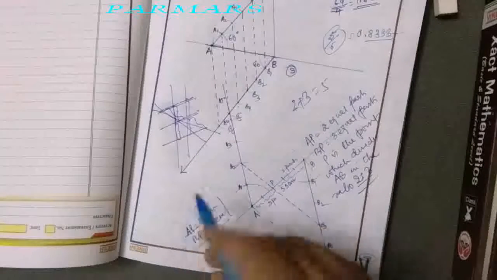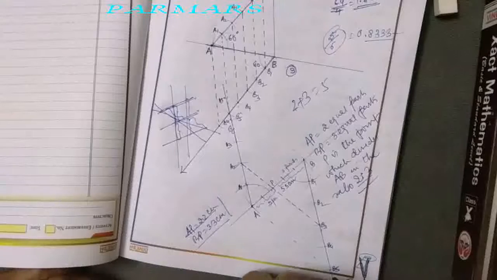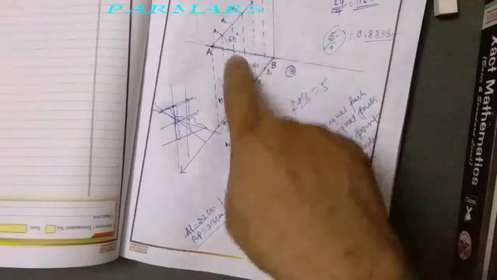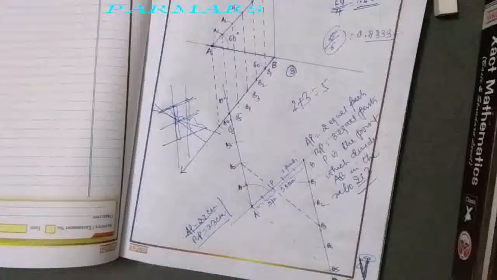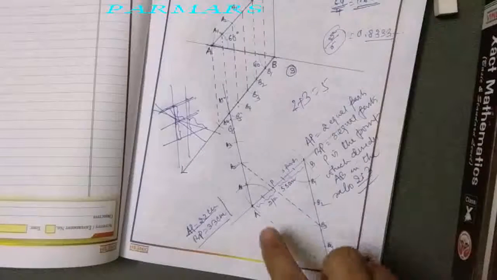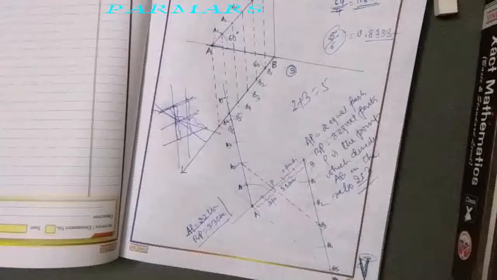Okay, so this is the construction of two questions, 1 and 3. One is dividing a line segment into some given parts. Here we have divided the line segment into 6 equal parts, and the third question is to divide a line segment in some ratio. Here we have divided it in the ratio 2:3.